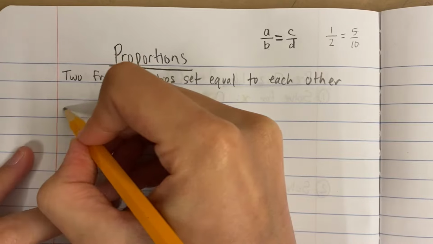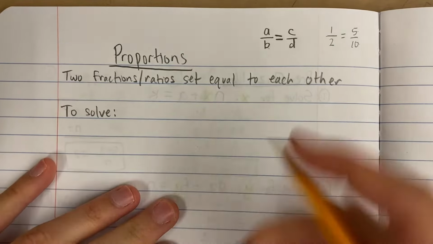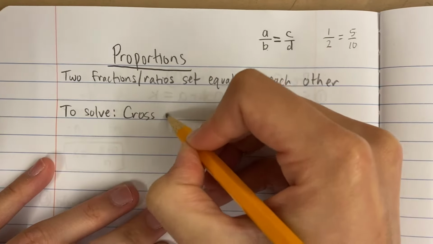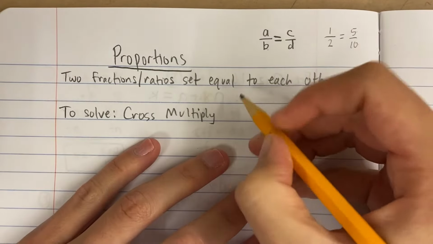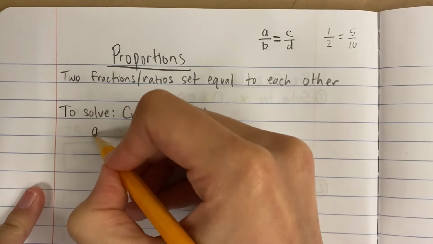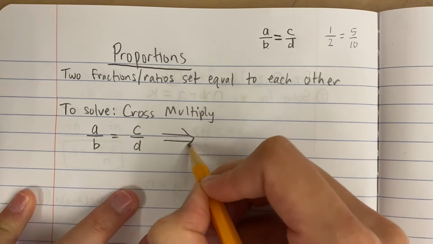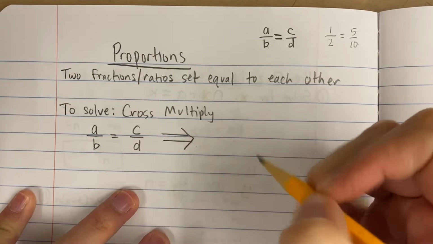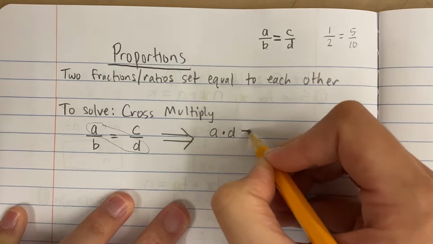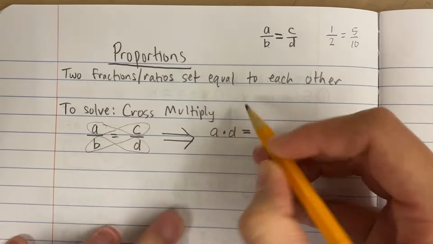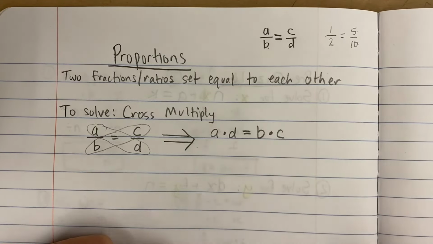Now, if I want to solve a proportion, let's say there's a variable in there, and we want to find out what the value of the variable is, we cross multiply. Okay, this is a strategy we use to solve proportions. So we'll use a over b equals c over d again. I'm going to multiply a times d equals b times c. And then once you do this, it's going to be an equation that you're able to solve.